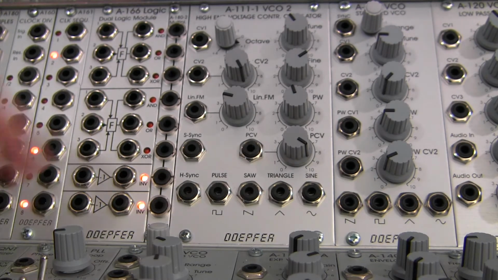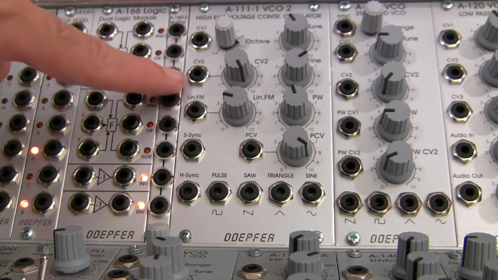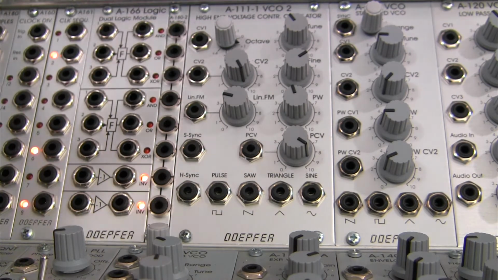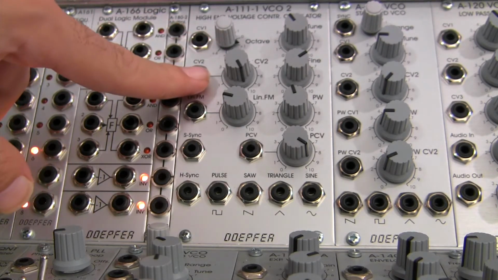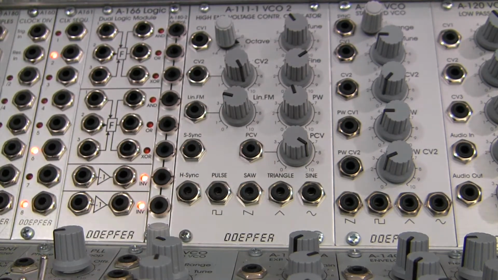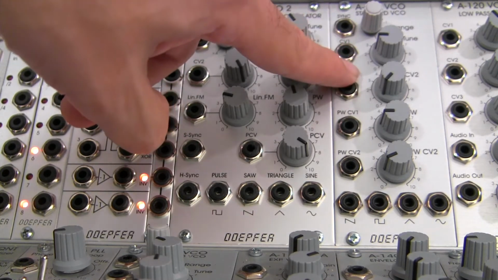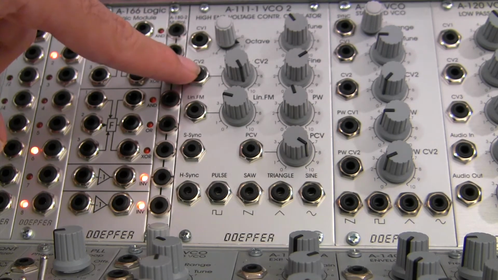Now if we look up and to the left, up here in the top corner beside the octave switch, you can see that we have 2 CV inputs. These are going to allow you to patch pitches at the 1 volt per octave standard. Now CV2 is a little bit different because it's going to allow you to attenuate the level of that incoming CV. Since on the A111 you do have 2 types of FM available, similar to the exponential FM that's available on the A110. On this one we have exponential available at CV inputs 1 and 2.